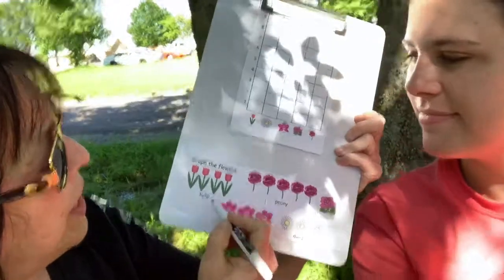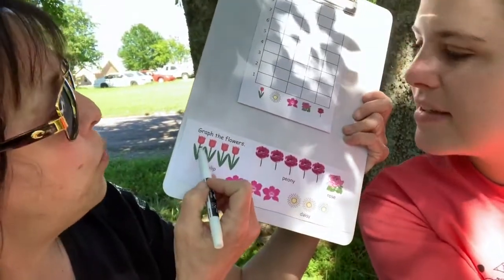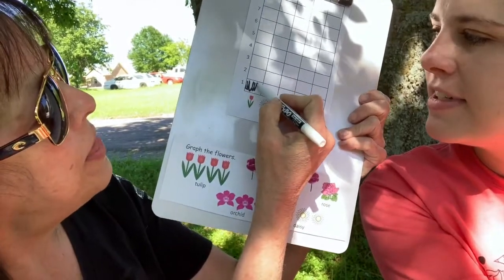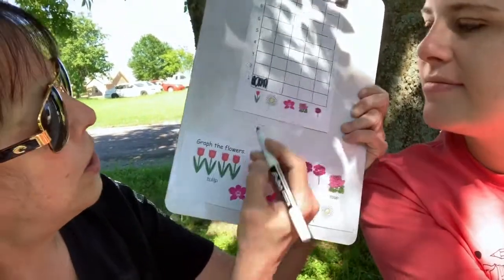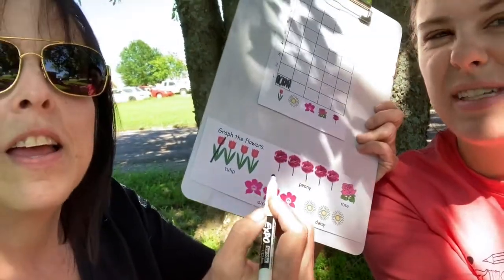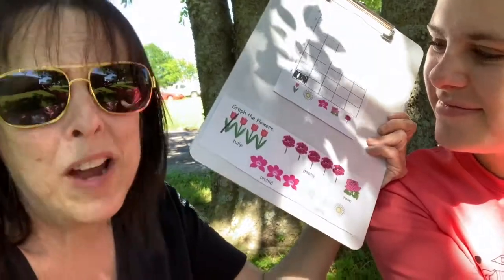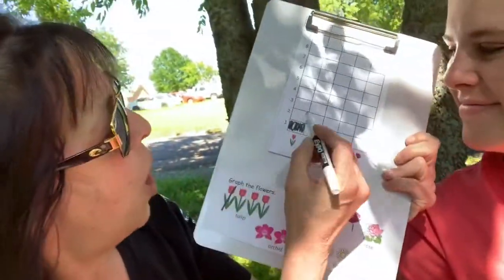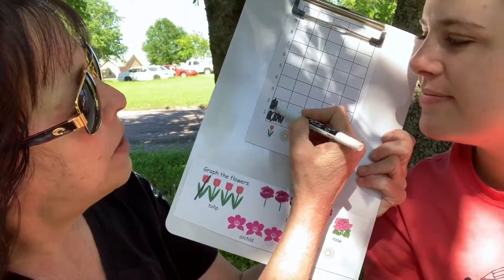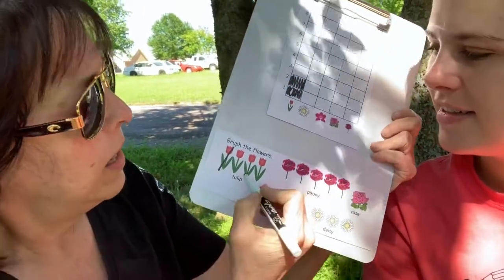So let's look at our tulips. I see 1. So I'm going to go up to my tulip and I'm going to color in the first square. And after I do, I'm going to mark out the tulip. I always do that so I don't lose my spot. That way you never have to worry about losing your spot. All right. Oh, I see another tulip. So we got 2. I'm going to go color that one in.